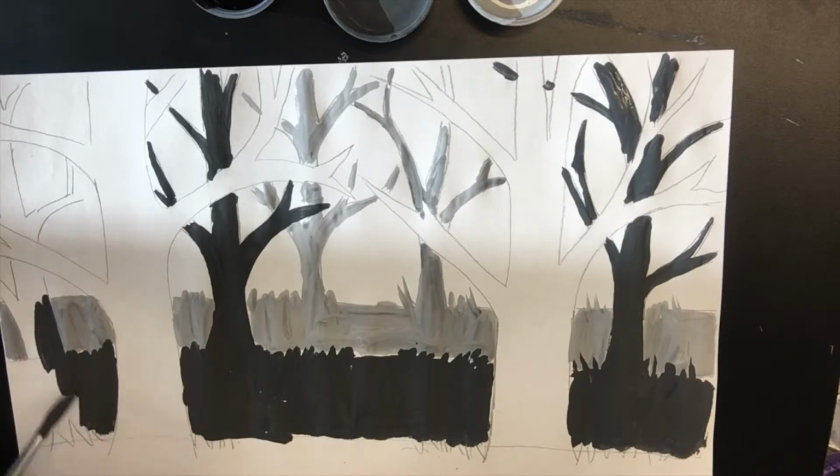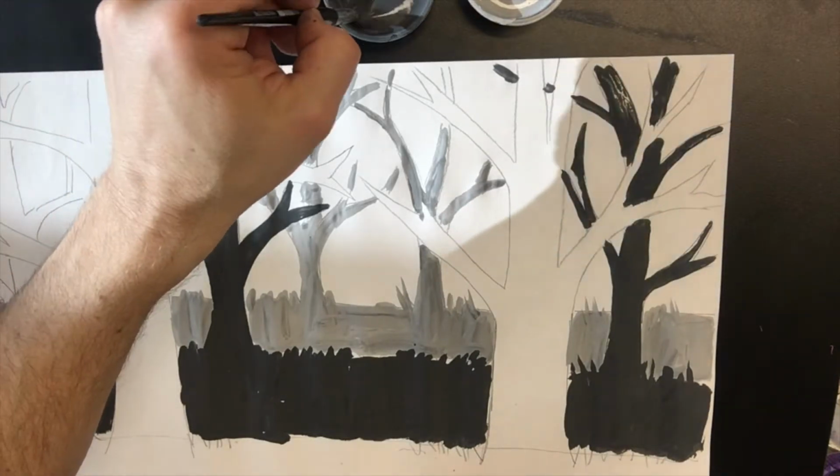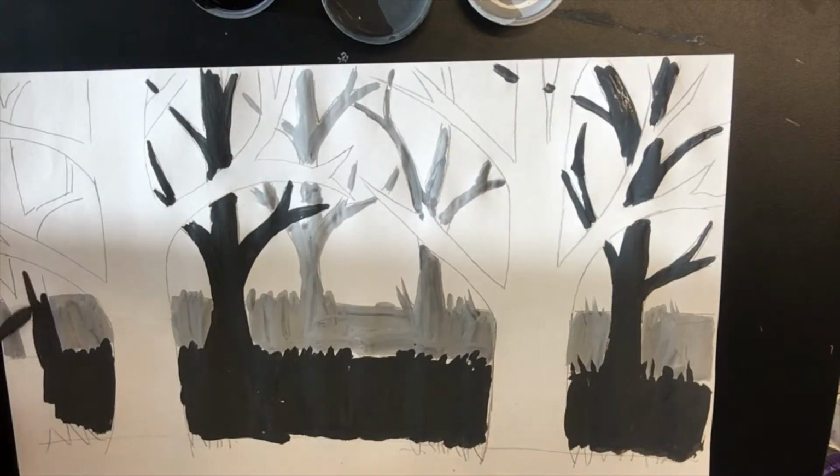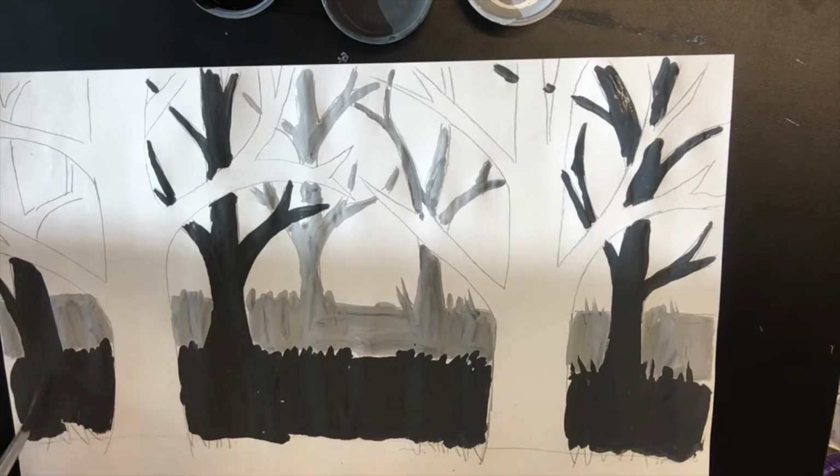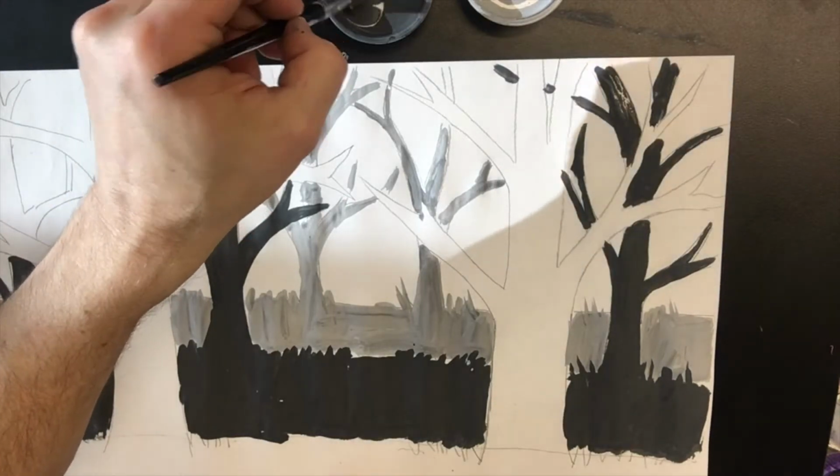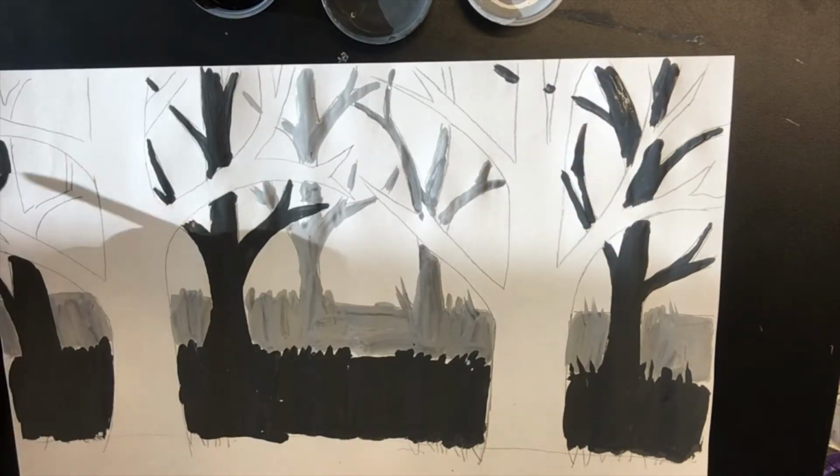Okay, getting close to the end of my second row of trees. I am just going to continue painting the grass like this, and painting the trees.